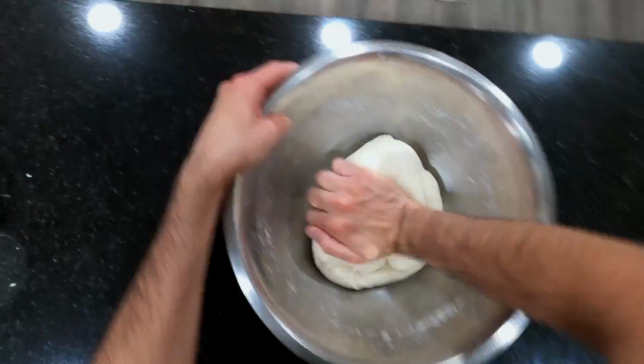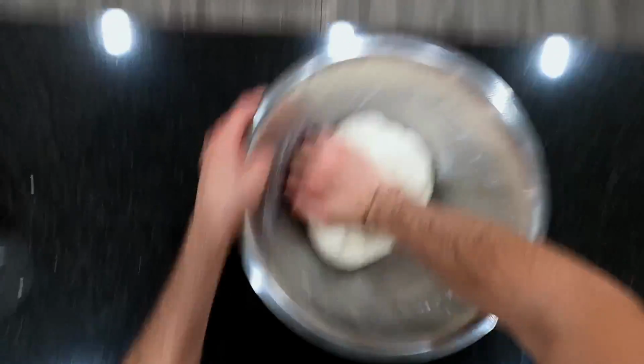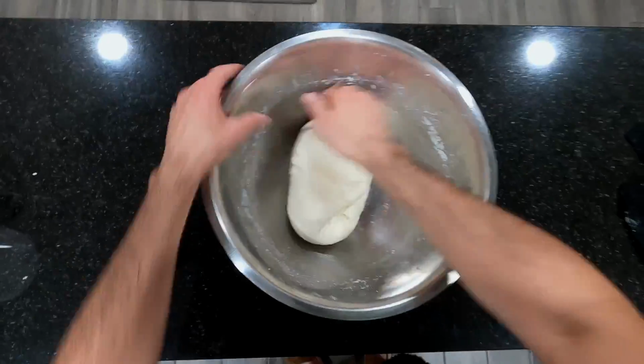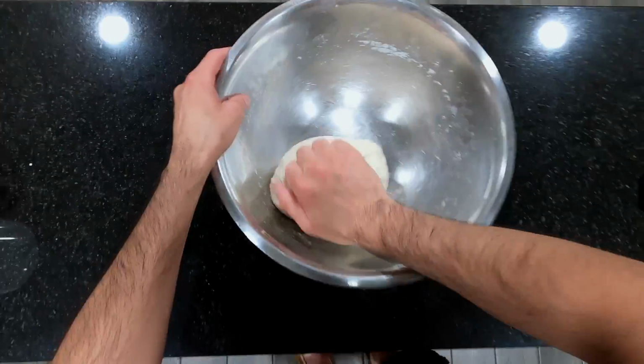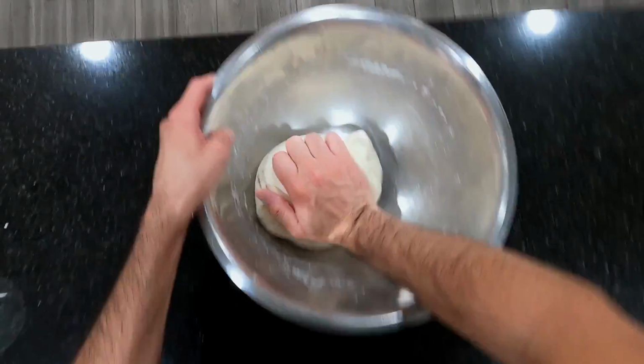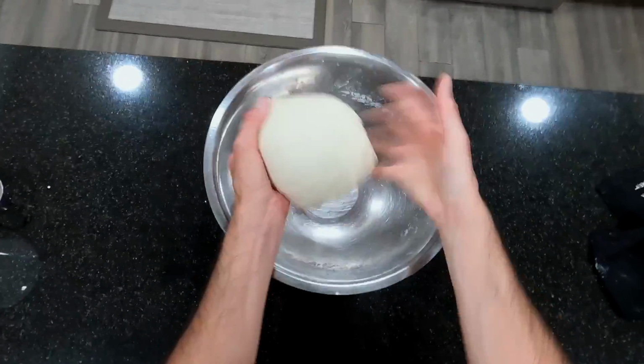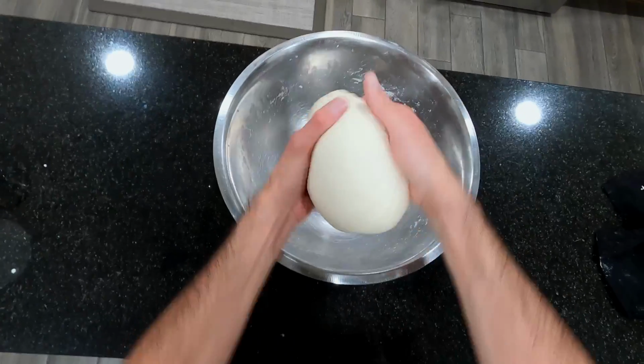And again, you'll be able to see once I just do maybe a couple times here. If we take a look at the dough again, it is nice and smooth.